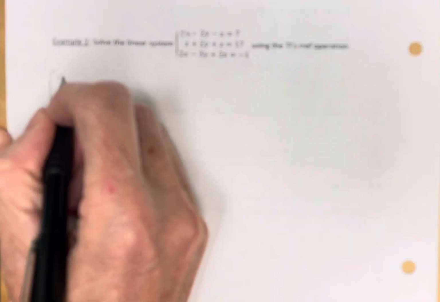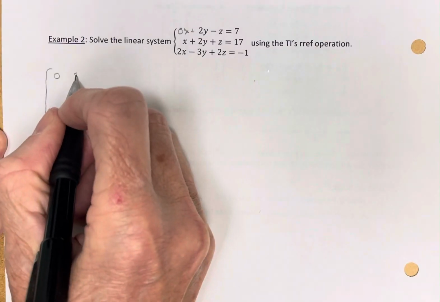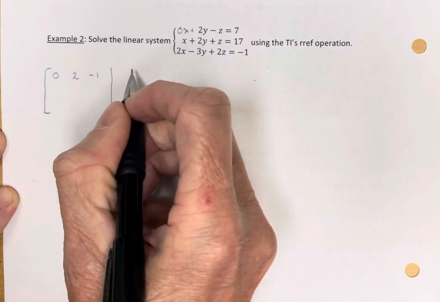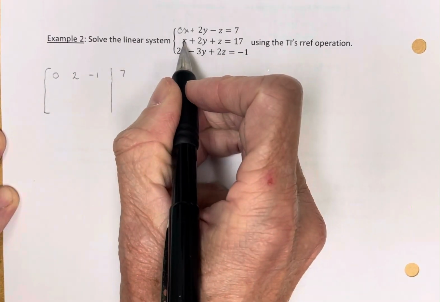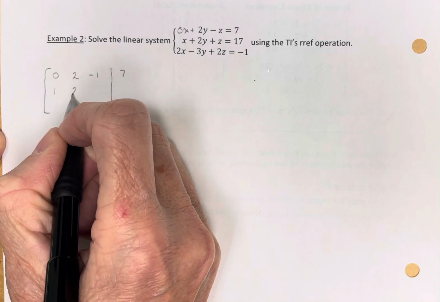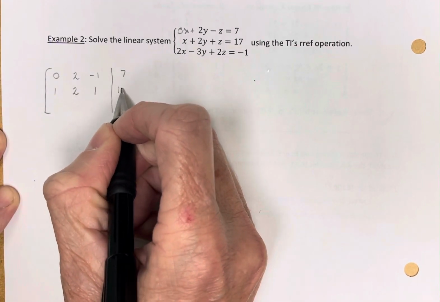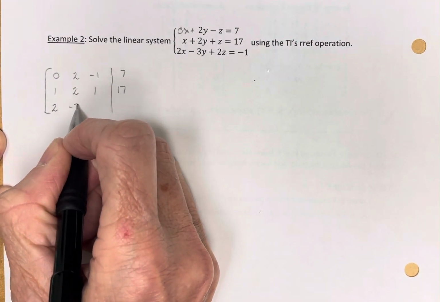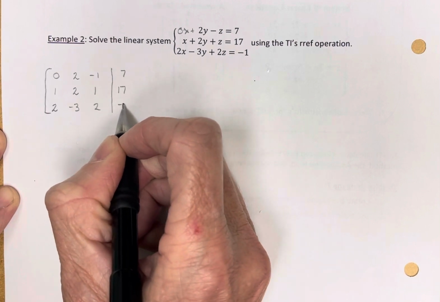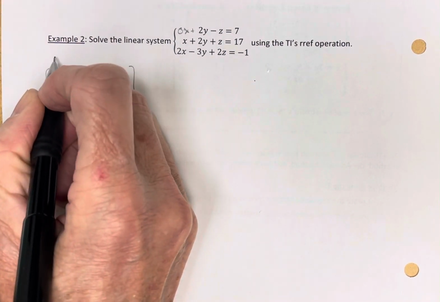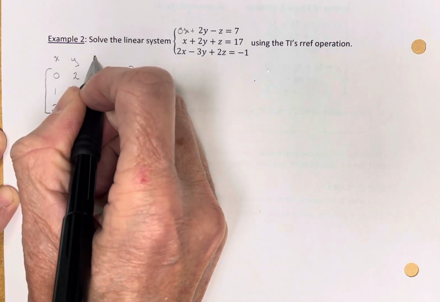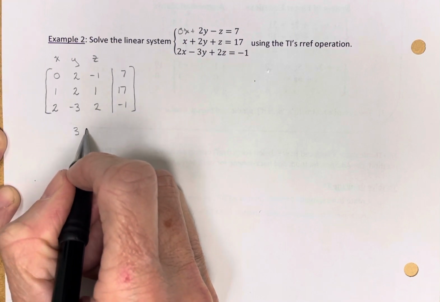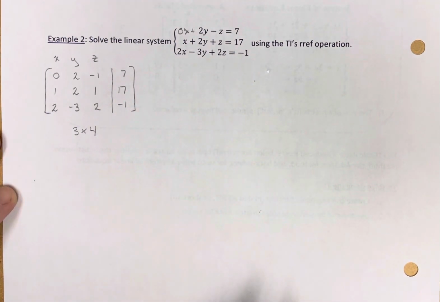And so my first equation will be coefficients 0, 2, -1, and then I'll draw a line, and the constant is a 7. And then my second equation has coefficients 1, 2, 1, and constant 17. My third equation has coefficients 2, -3, 2, and constant -1. Again, let's recognize this is my X column, this is my Y column, this is my Z column, and let's also recognize that this is a 3 by 4 matrix.